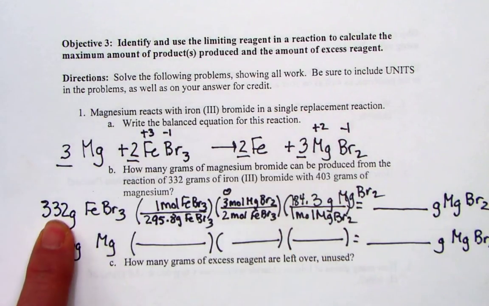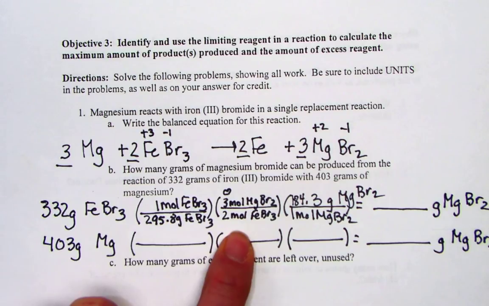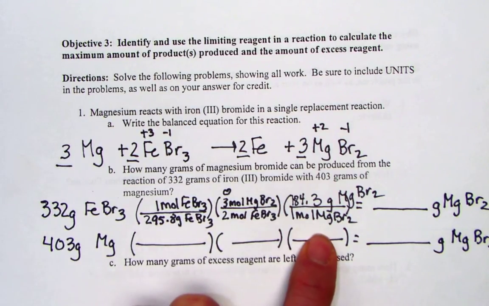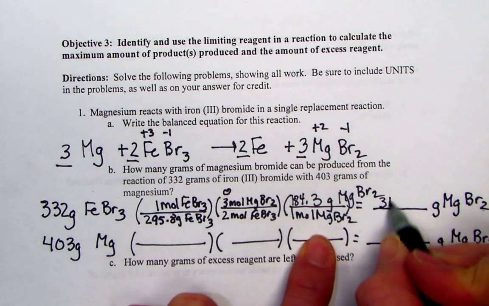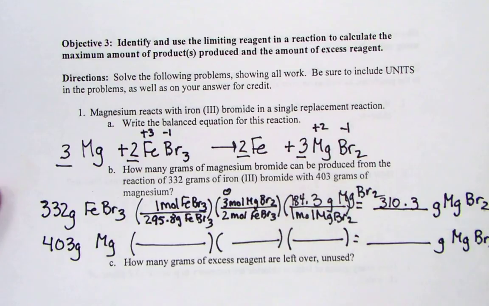We'll start with our 332. I'll divide by 295.8. I'll now multiply by 3 and divide by 2. And the last step says multiply by 184.3. This gives me an answer of 310.3 grams of magnesium bromide.